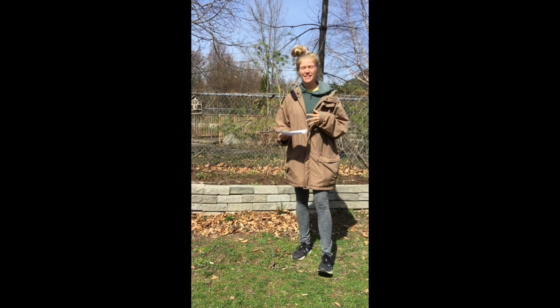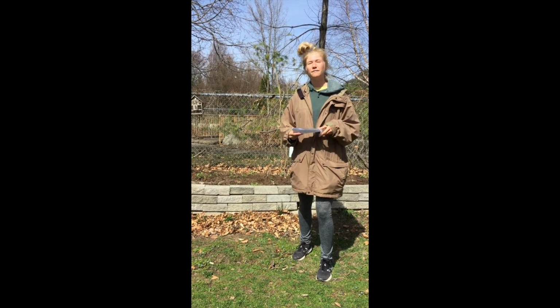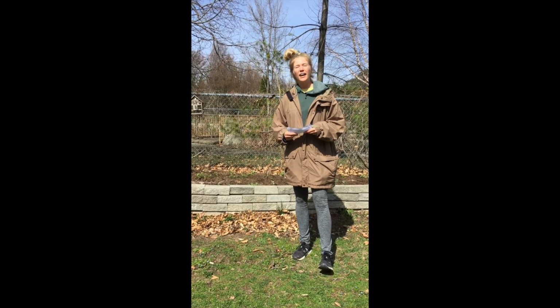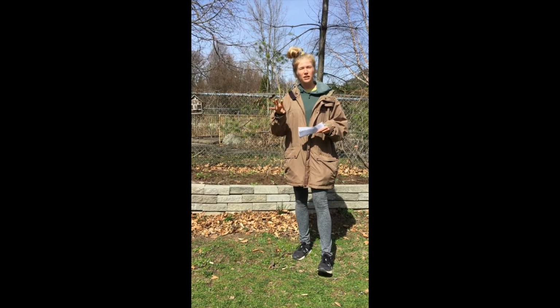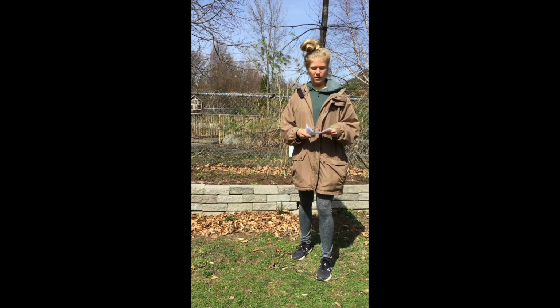Pollen. What is pollen? Pollen is the yellow powdery substance that you find on the male part of a flower, which is called the anther. And if you check out your handout, there will be a little diagram of this part of the flower on there.